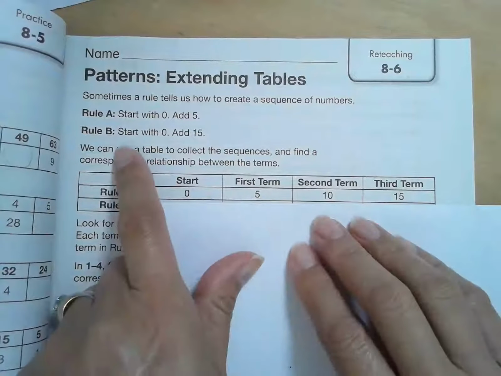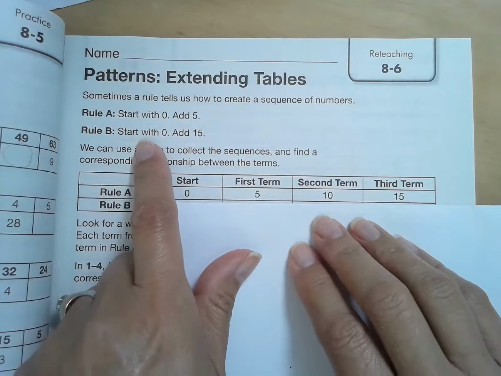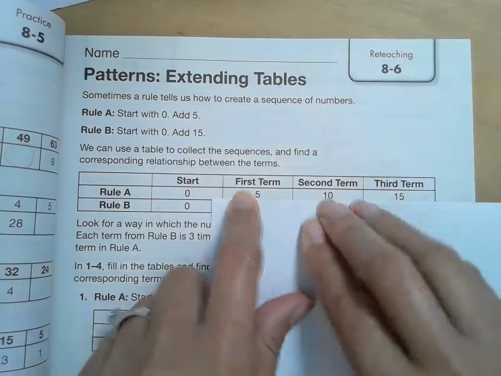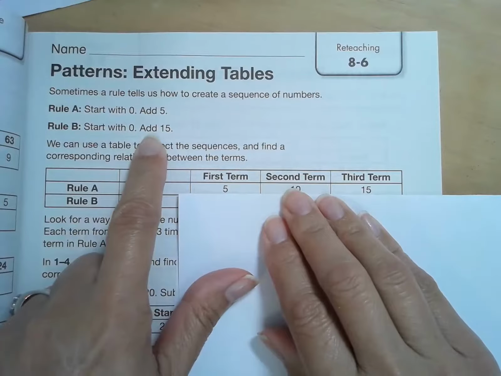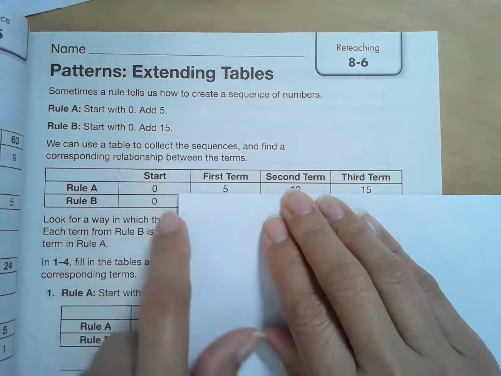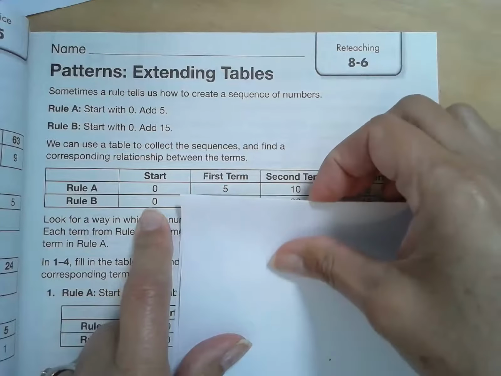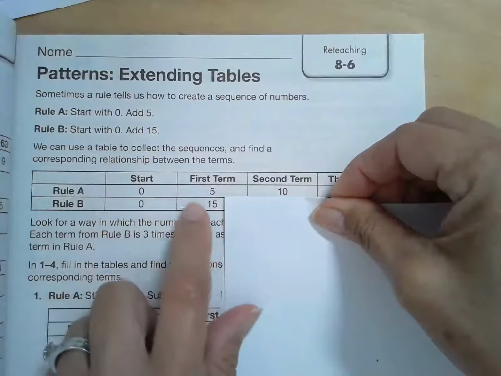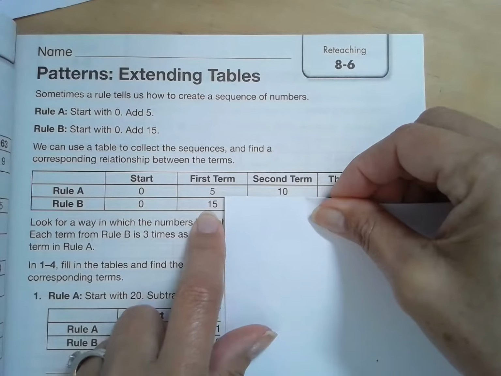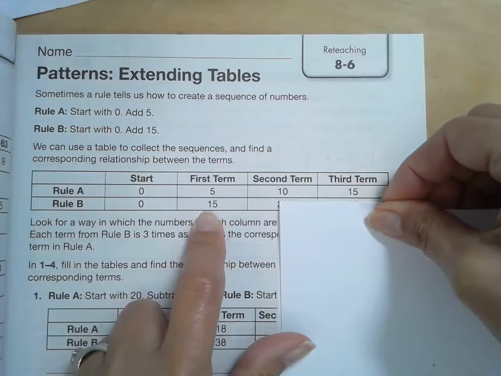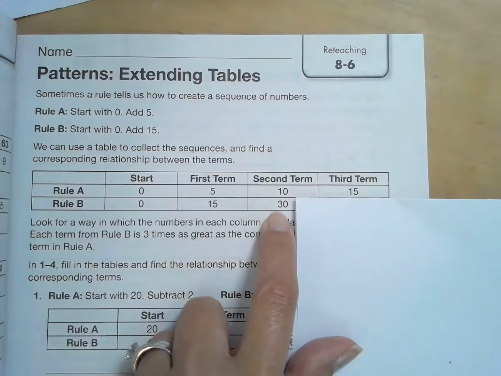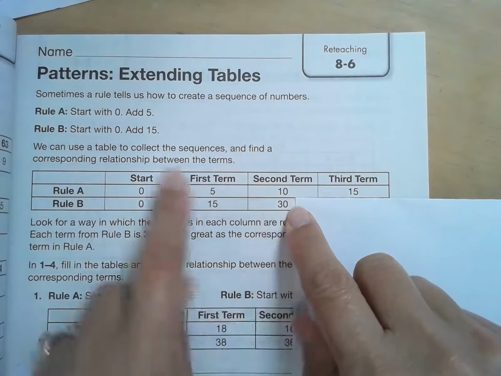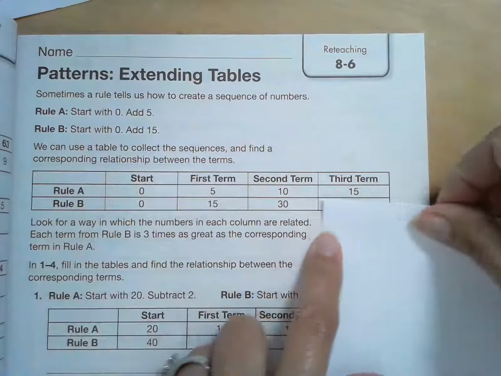Okay, now with rule B, it's a little bit different. It says start with 0. So my start is going to, again, be the number 0. And it says add 15. Here's my rule. So adding 15 to 0. So 0 plus 15 would be 15. And then I'm going to add 15 to this 15. So 15 plus 15 is 30, right? And then I'm going to add 15 again to the 30. So 15 plus 30 is 45.